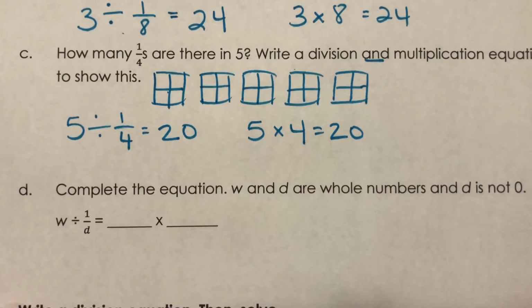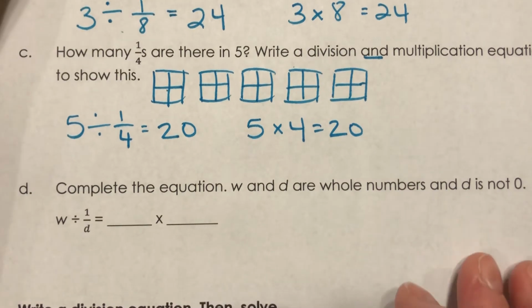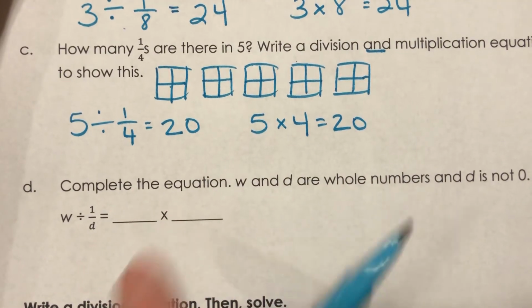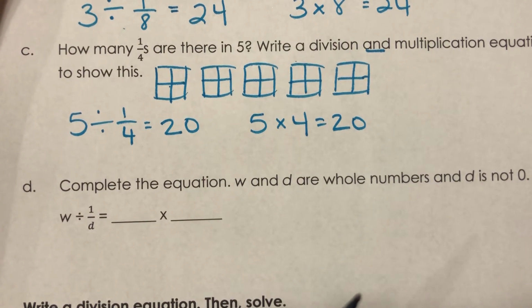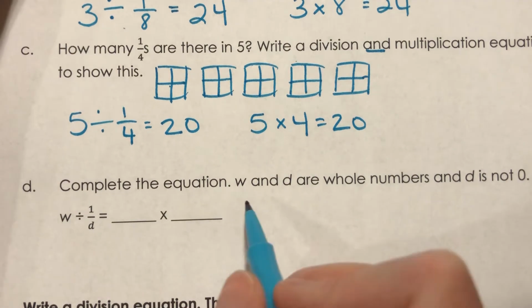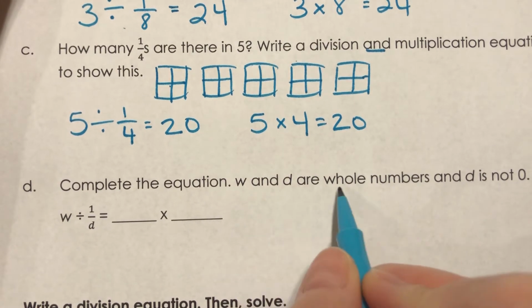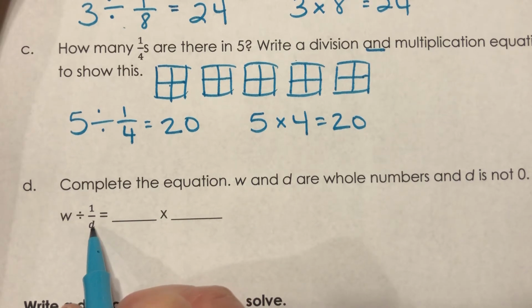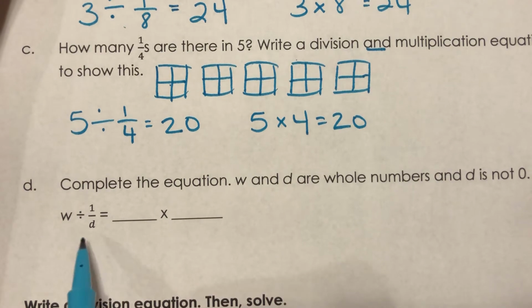So letter D is where it asks you to kind of make a little generalization here. It wants you to take the patterns that you see up here and put them into an equation using variables. Dun, dun, dun. They're just numbers in disguise. So complete the equation. W and D are whole numbers, and D is not 0. This can't be 0 because thou shalt not divide by 0. It's the 11th commandment, in case you were wondering.